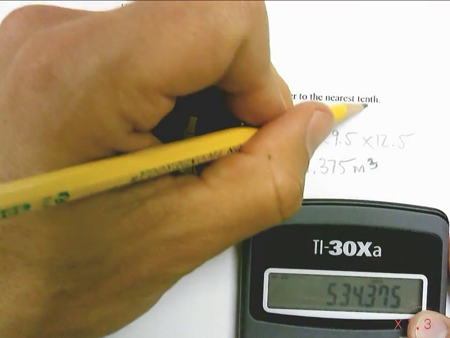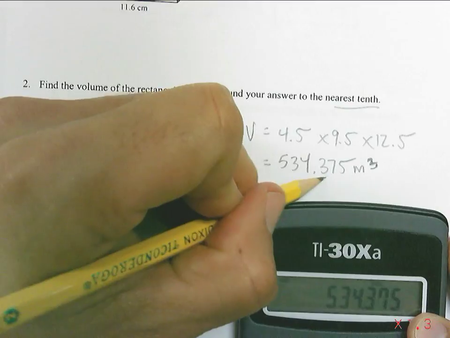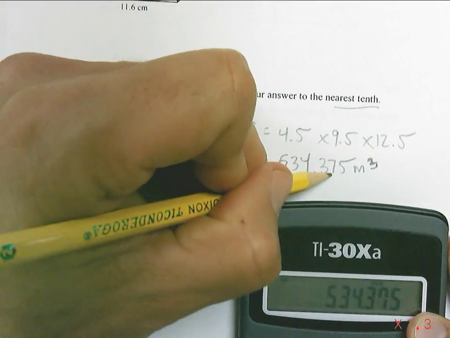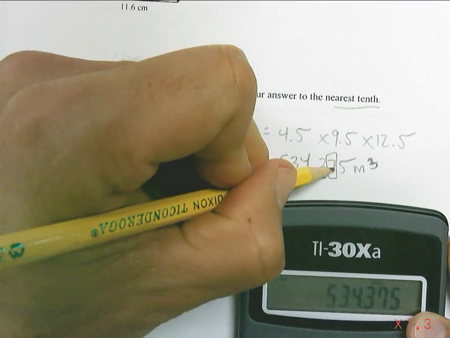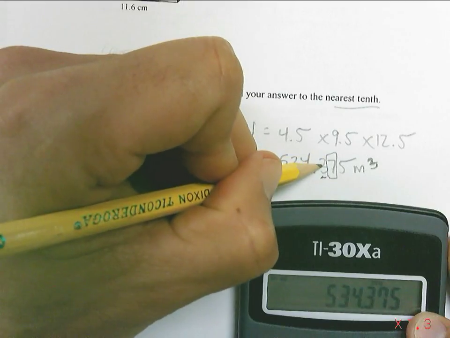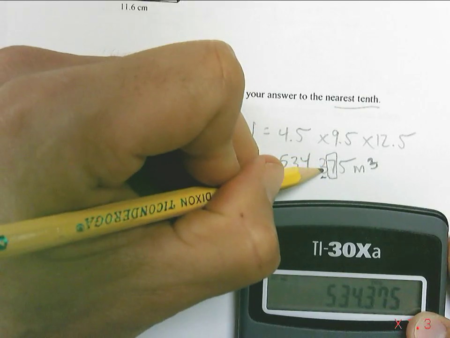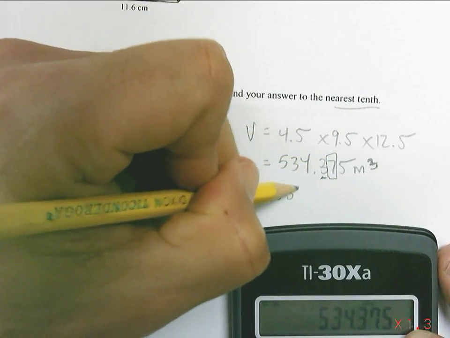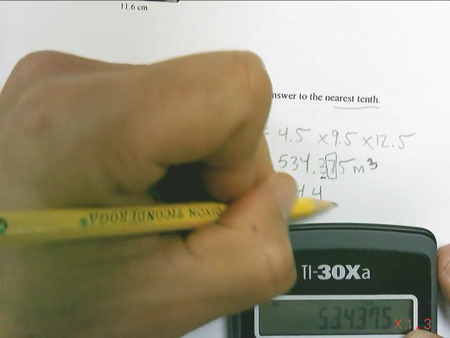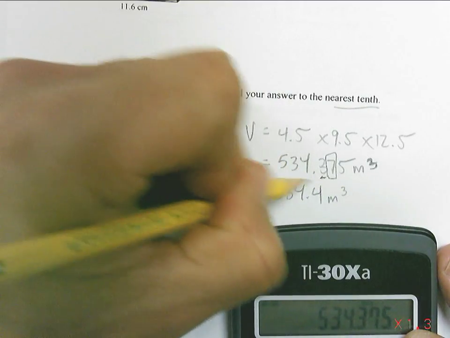And it says round to the nearest tenth. This is the tenths place, which means you have to look to the number to the right. If that's 5 or more, you bring it up, and it is more than 5. So that goes to 4. So it's 534.4 meters cubed.